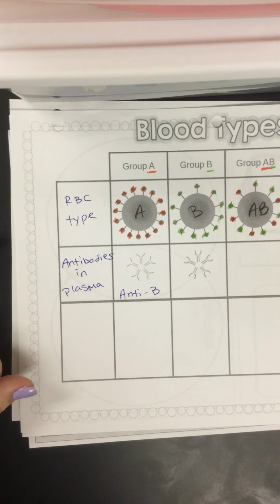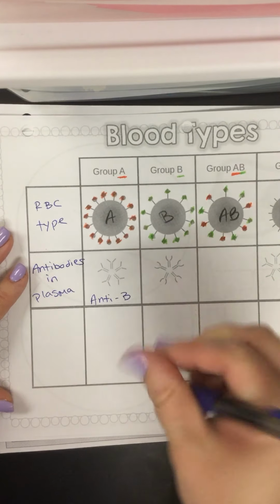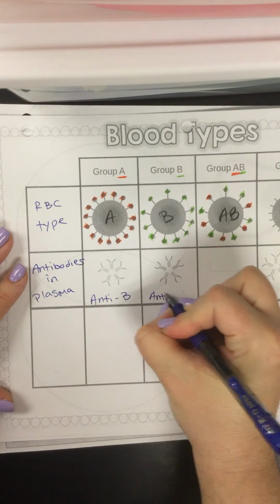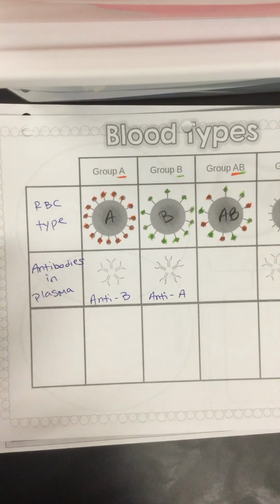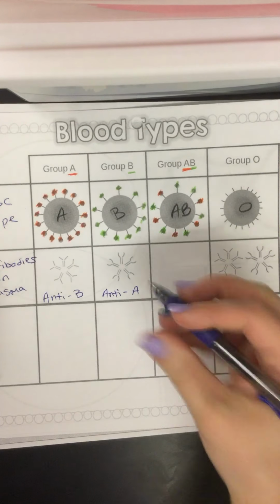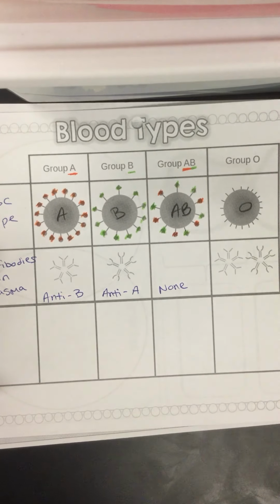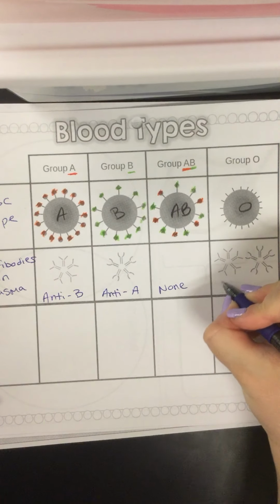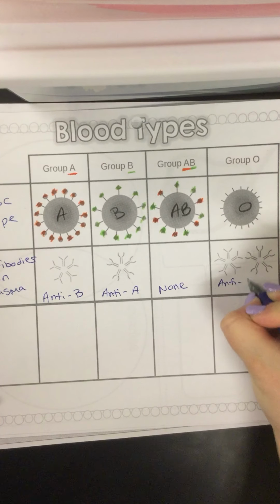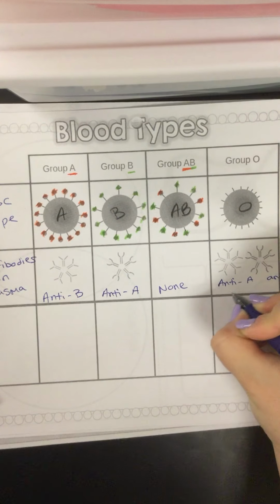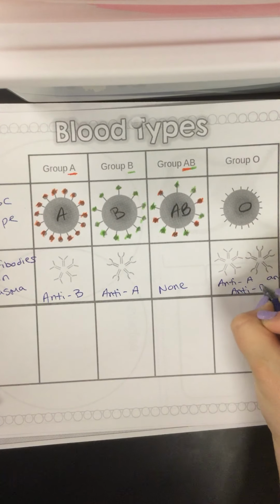But if you have type A, then your antibodies are called anti-B. If you have blood type B, then they're called anti-A, because they're against type A. Type AB, they don't have any. They like everybody. And type O has both anti-A and anti-B.